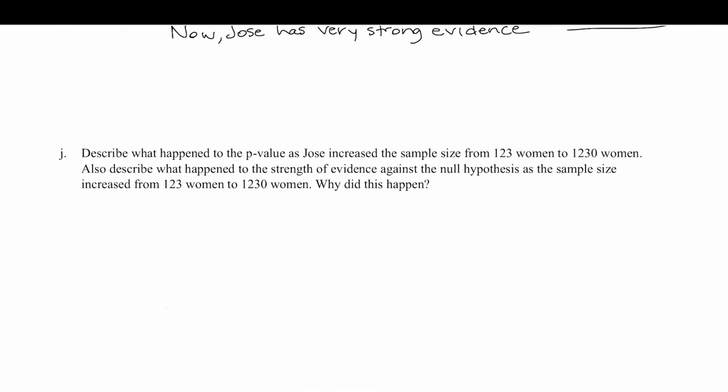So part J, describe what happened to the p-value as Jose increased the sample size from 123 to 1,230. The p-value decreased. It went from 0.0285 to 0 out of 1,000.